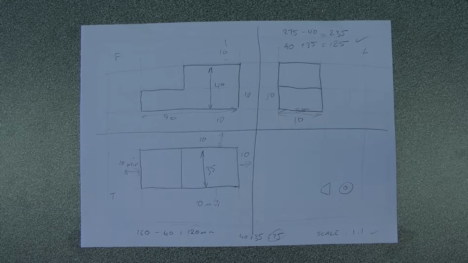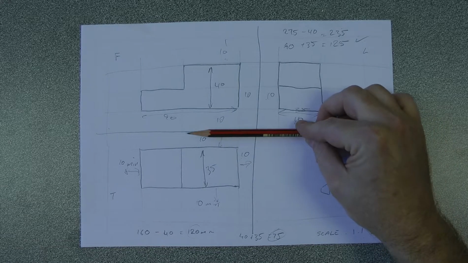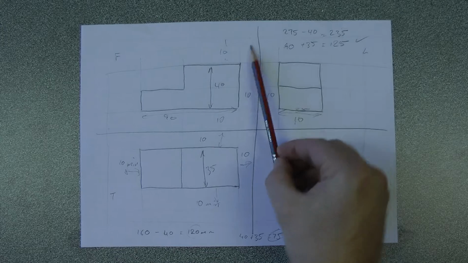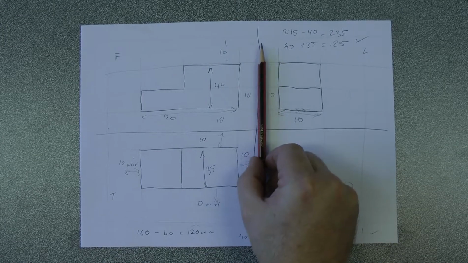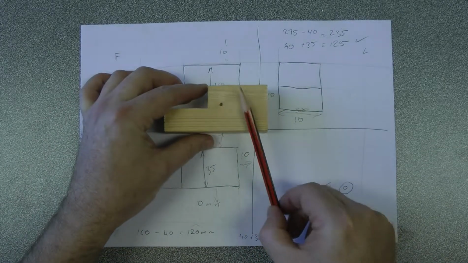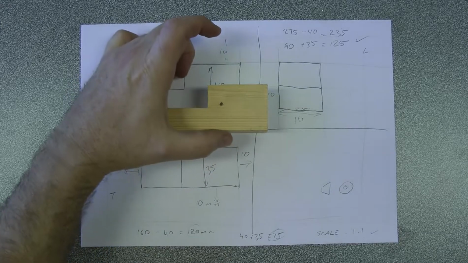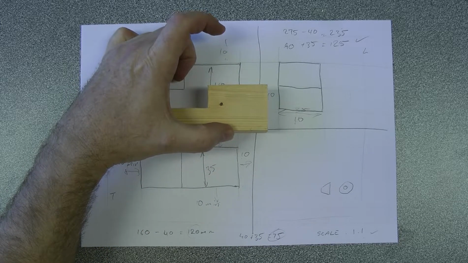The next thing I have to work out though is where to put these lines. Now I can just go and draw them in the center. And as it happens with this shape and this size, it would work. But what would happen if this was 100 millimeters tall?